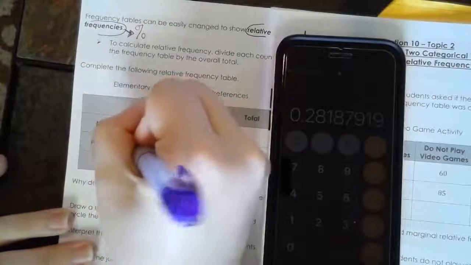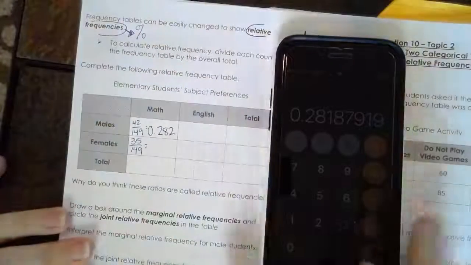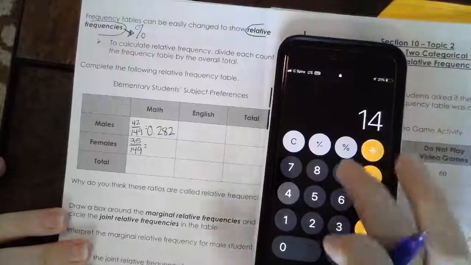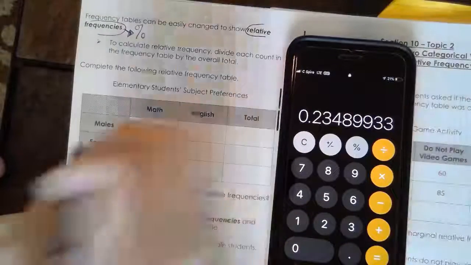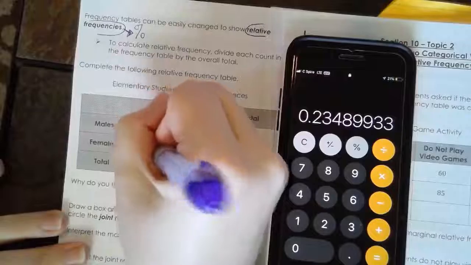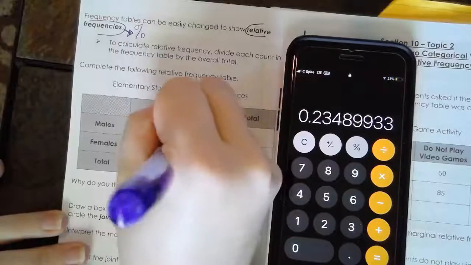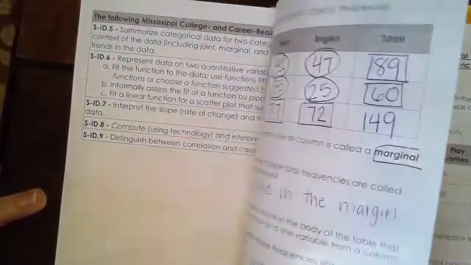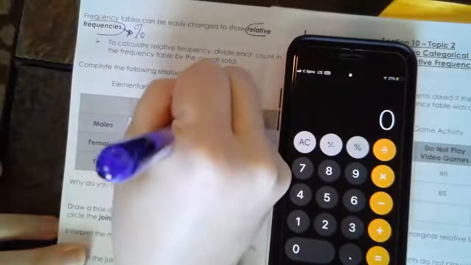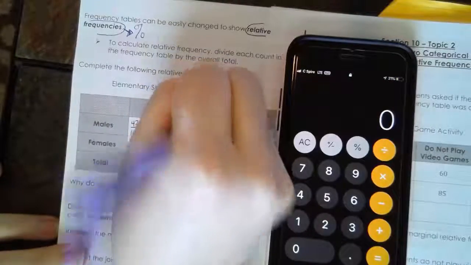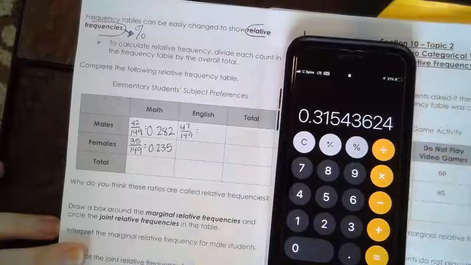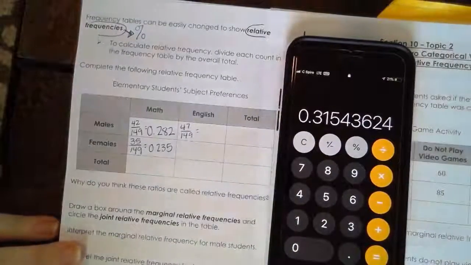And then my females were 35 out of 149, which is 0.235. That rounds up as well because of that 8 out there. My males that preferred English were 47 out of 149. You get the gist? Which gives me 0.315.